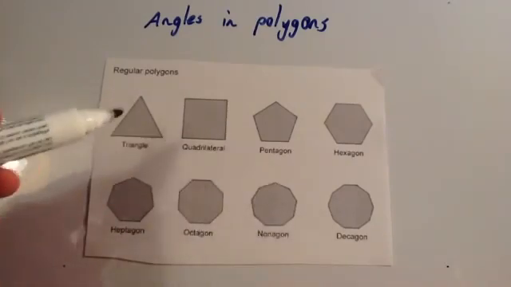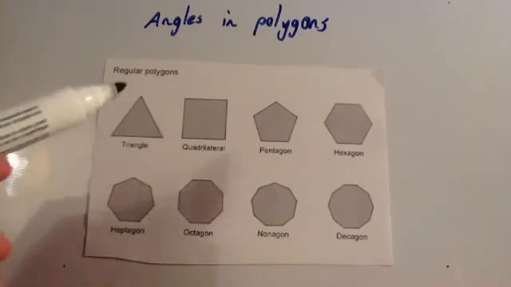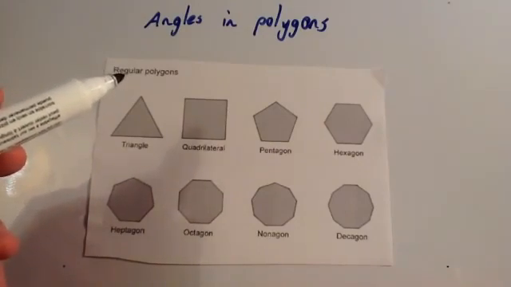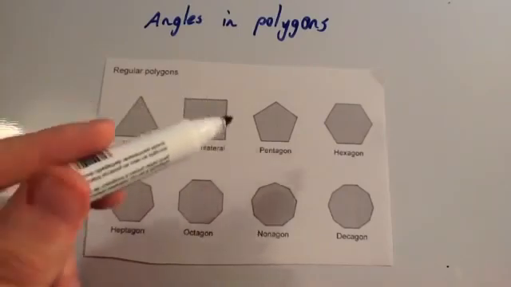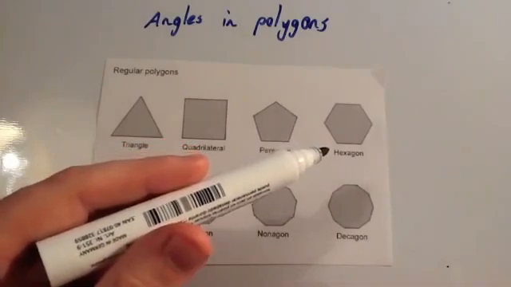A triangle, equilateral triangle, is the regular polygon with 3 sides. Regular means all the angles are the same size and all the sides are the same size. Quadrilateral, that would be a square, all the angles the same, sides the same. Regular pentagon, 5 sides. Regular hexagon, 6 sides.